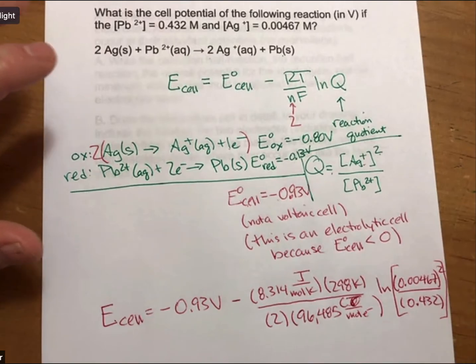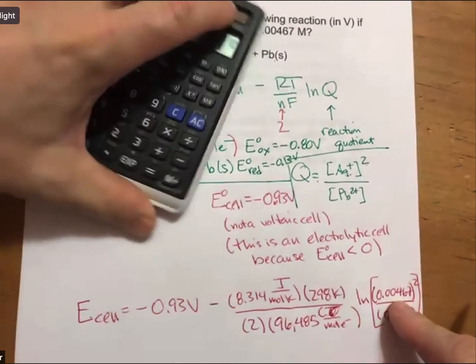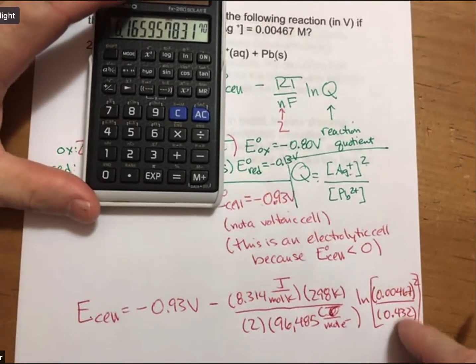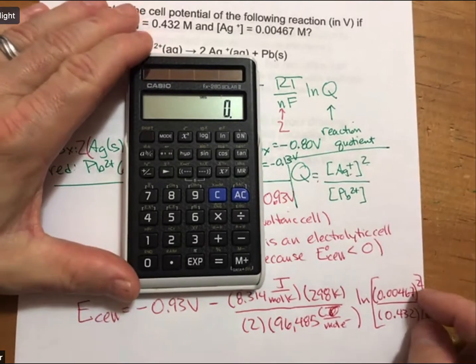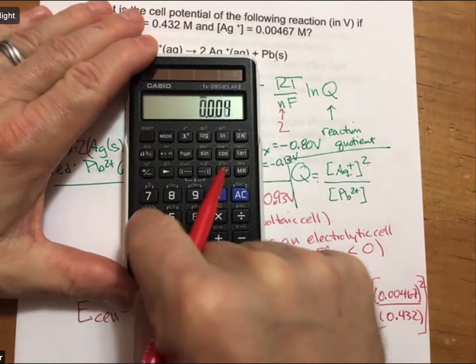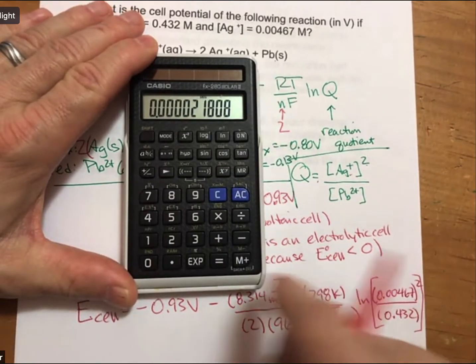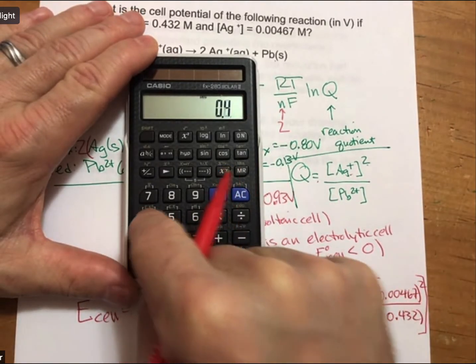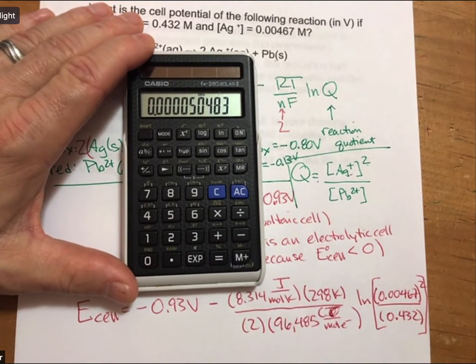We can go ahead and solve this. I'll do my natural logarithm term first by doing the multiplication first. We have 0.00467 squared divided by 0.432. And then take the natural log of that.